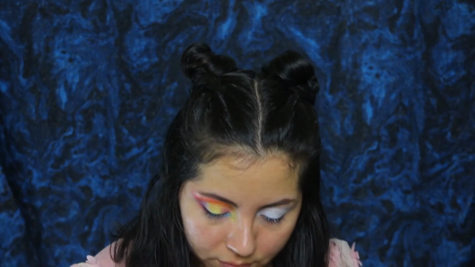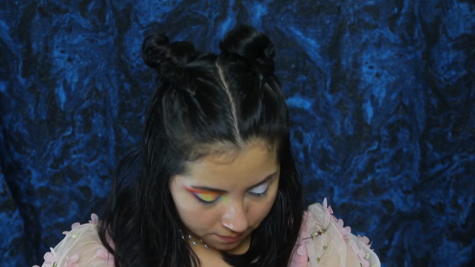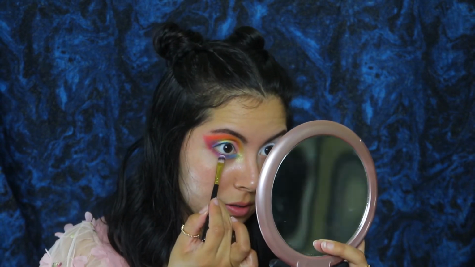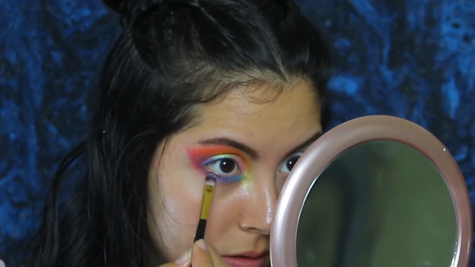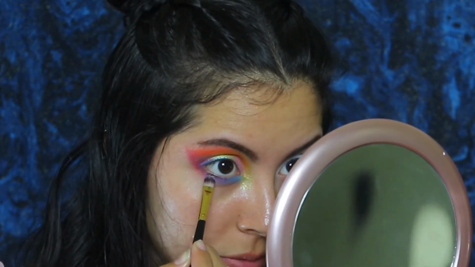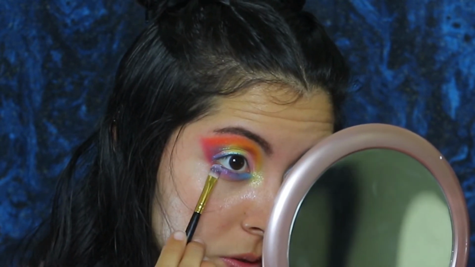And now my favorite, the Ice Stream. I'm going to use this different flat brush. It's clean. It's a little bit fluffier than the other one I was using. Then I'm going to place it right under my eye, right where that purple is, and the blue and the pink. Mostly on the purple.